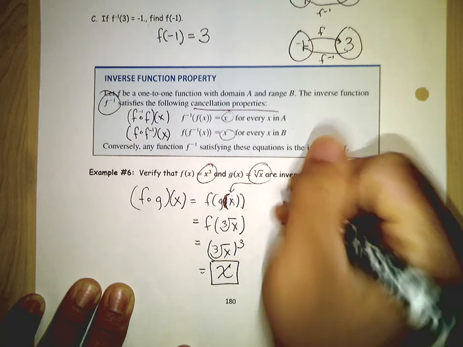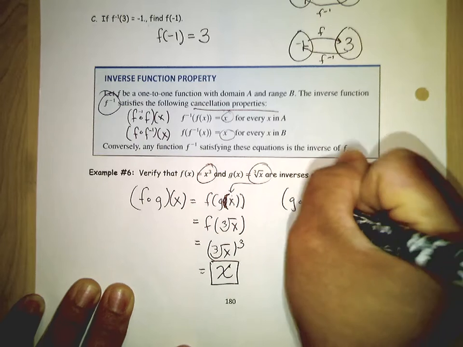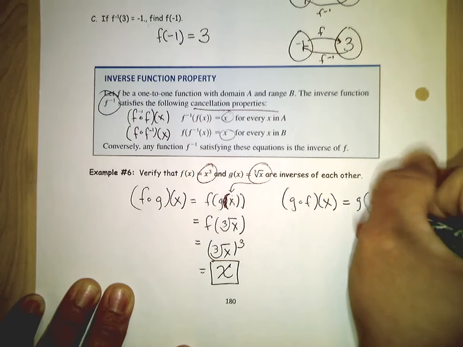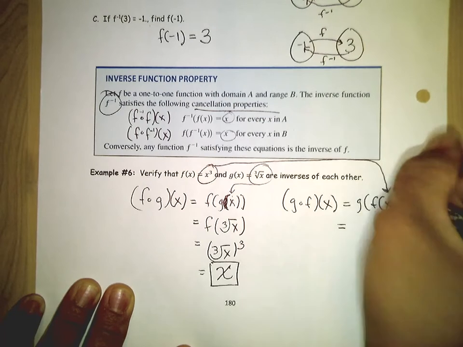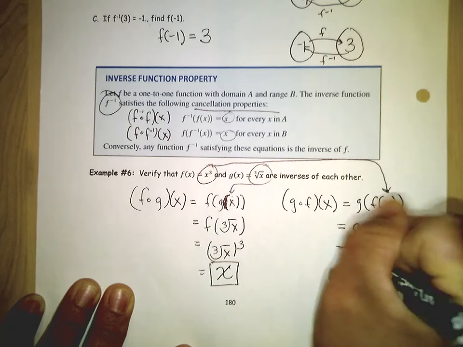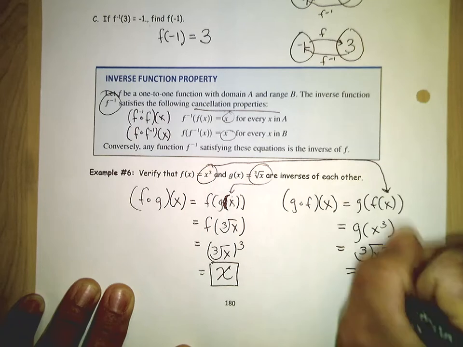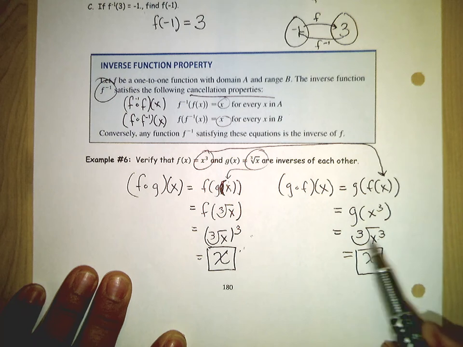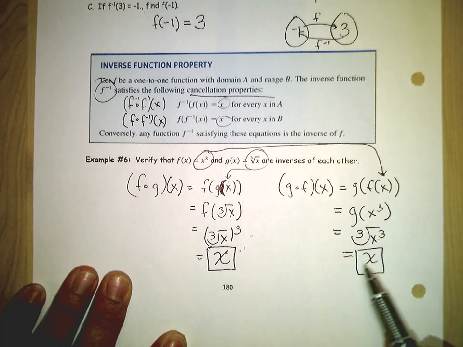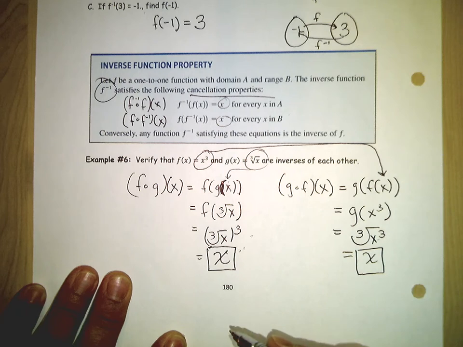And now I have to also verify that the other way is true as well. So g of f of x, that would be substituting the f into g, so g of x to the third. So we have the cube root of x to the third, which is also x. So it doesn't matter if we take the cube root and cube a number, or cube a number and then take the cube root. We will start realizing we'll get the same number that we started with back. All right, so that's what it means to be an inverse.